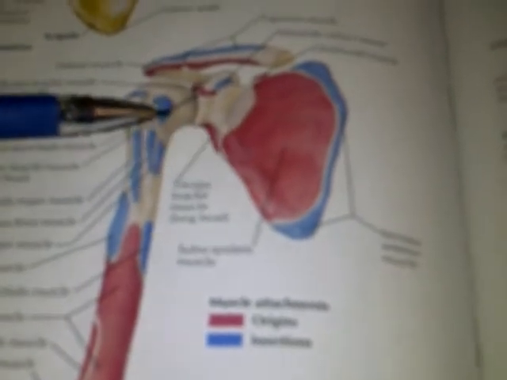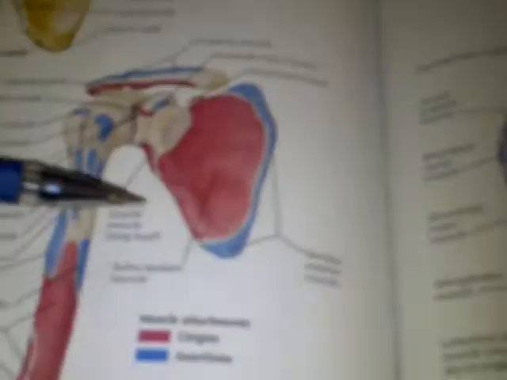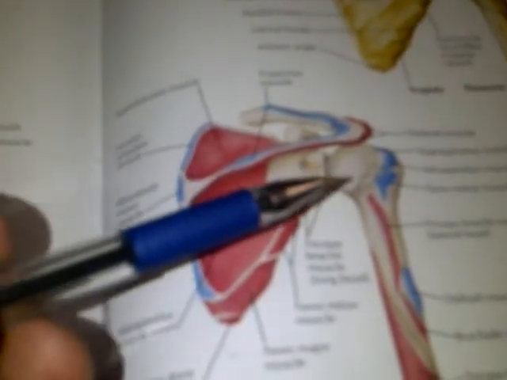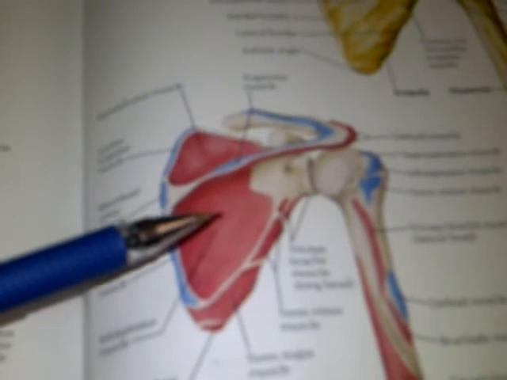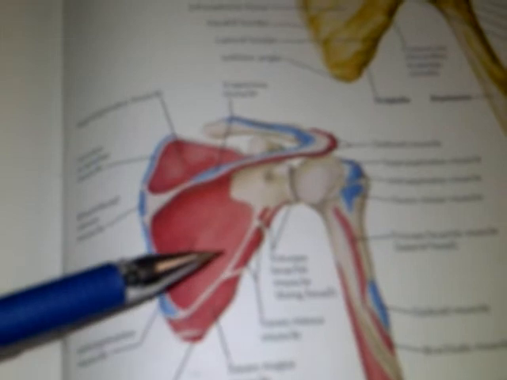Subscapular originates from the subscapular surface. It goes and inserts into the lesser tubercle. Deltoid muscle from the clavicle, acromion, and spine, and goes and is inserted into the deltoid tuberosity, which is here. Okay, and then here, the posterior part, the supraspinous muscle goes from the supraspinous fossa and is inserted into the greater tubercle. The infraspinous muscle goes and inserts into the greater tubercle, and so also the teres minor goes and inserts into the greater tubercle.